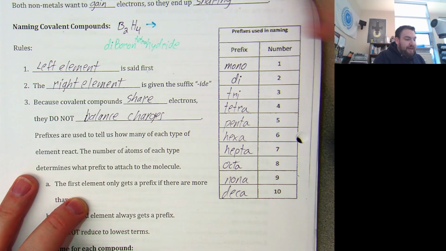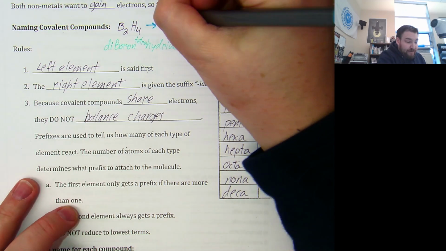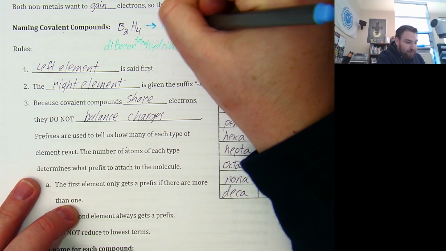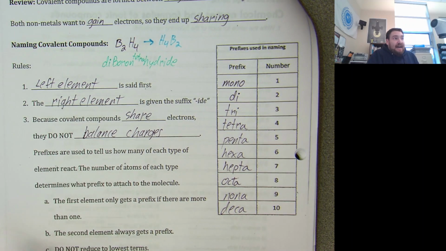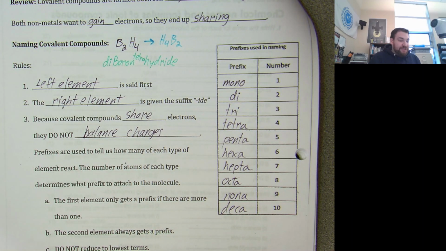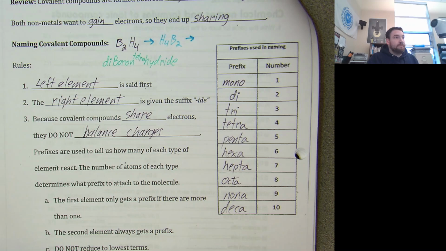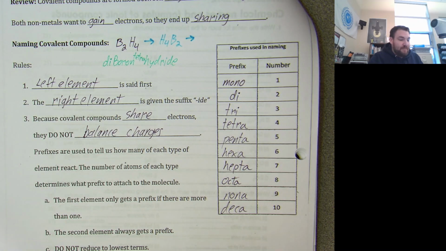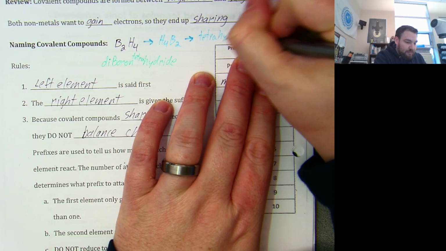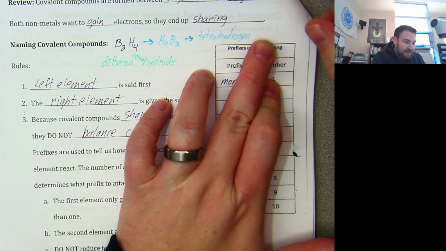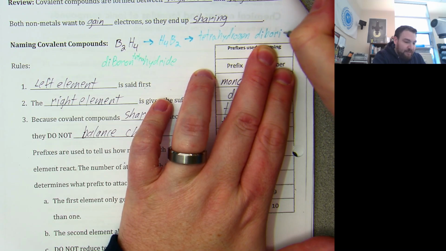I could have written this a different way. It's kind of arbitrary. We could call it B2H4, or we could have called this thing H4B2. There's no really good reason why boron came first. Hydrogen could have come first. If hydrogen comes first, what's the name for this thing? It would be tetrahydrogen diboride.